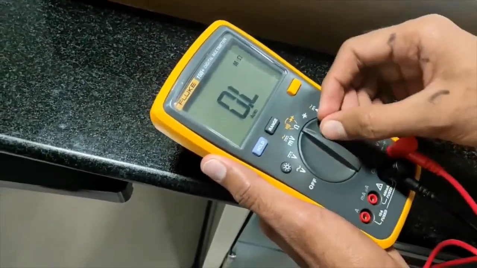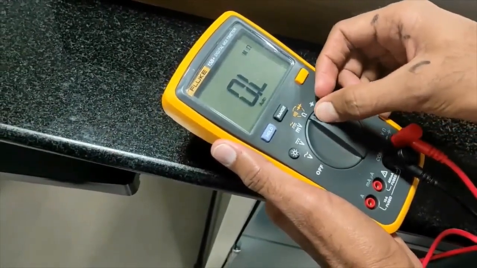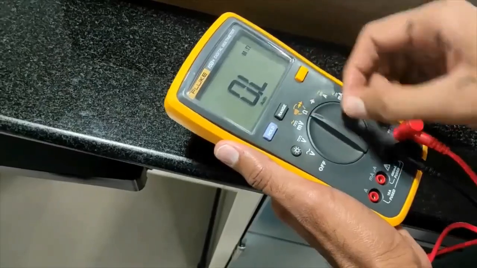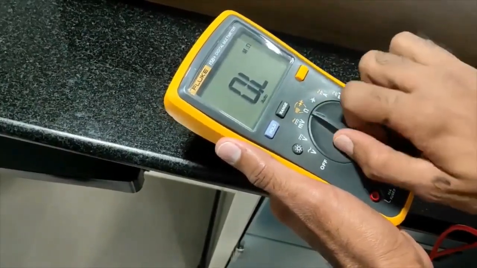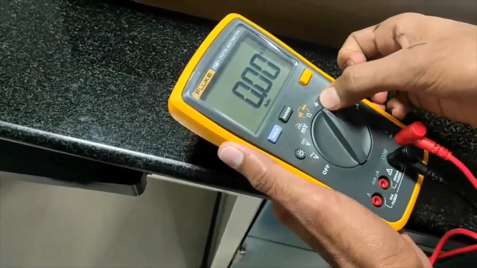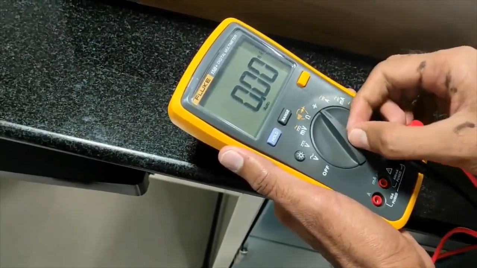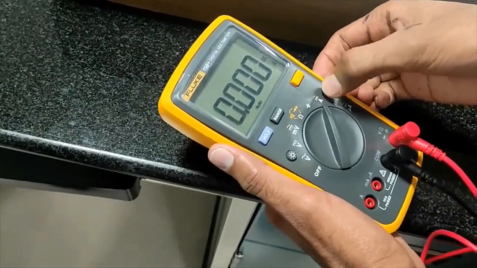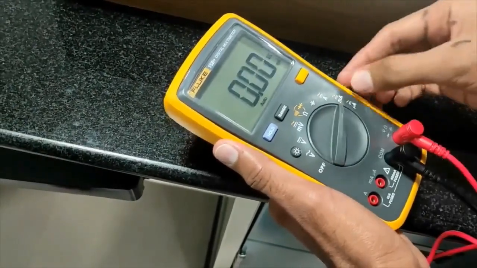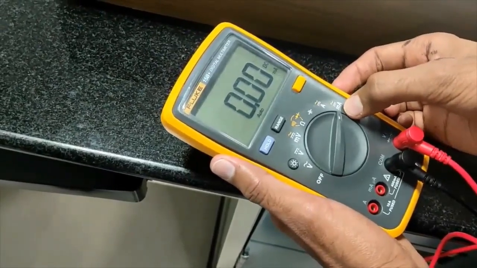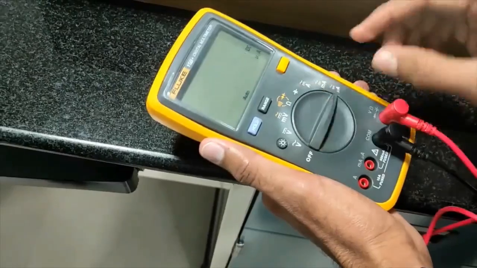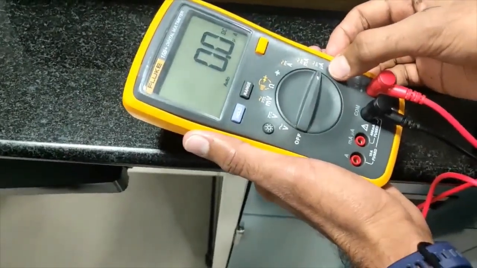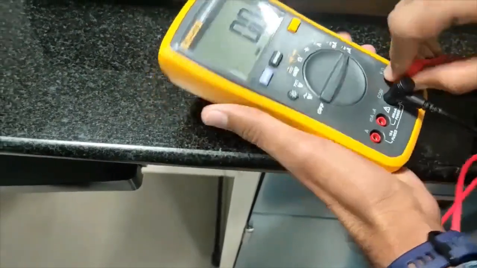Now if this arrow is on this ohm sign, then it will measure the resistance. If it is at the sign of the capacitor, then it will measure the capacitance. If it is here, then it will measure the current in ampere. If it is here, then it can measure the current in milliampere, and if it is here, then it will measure the current in microamperes.